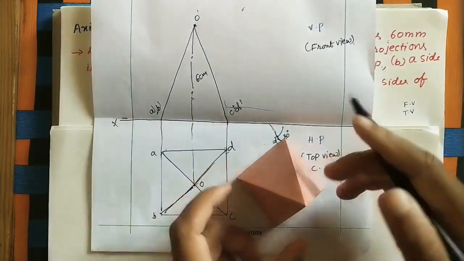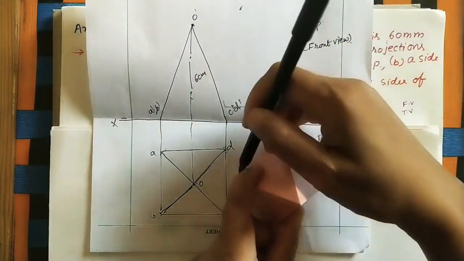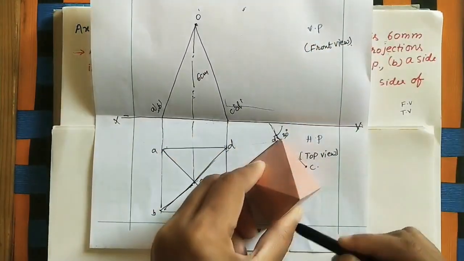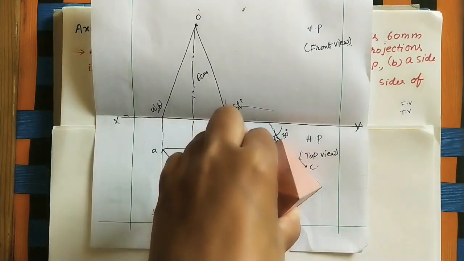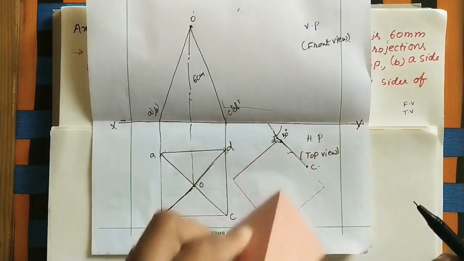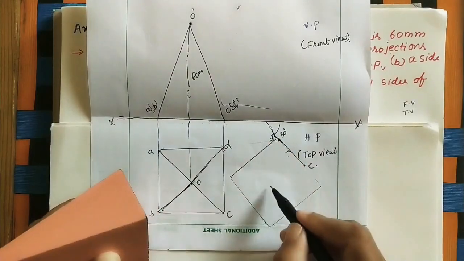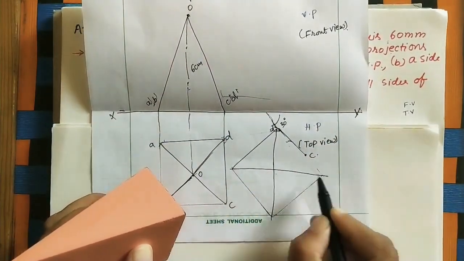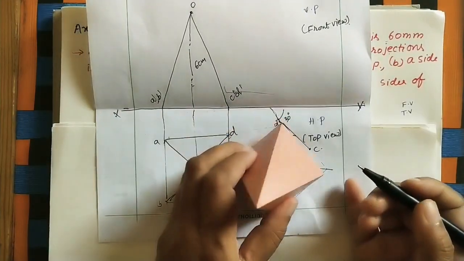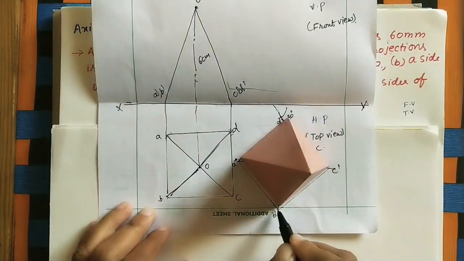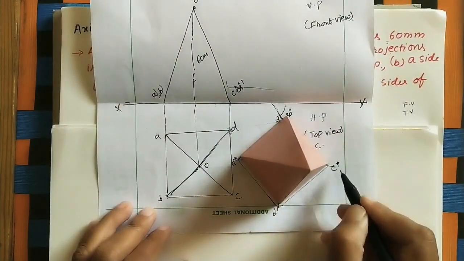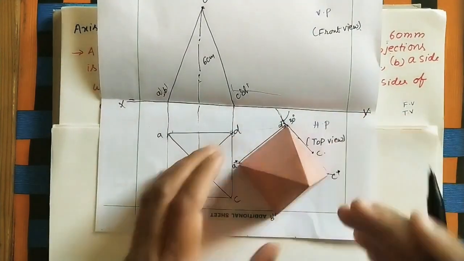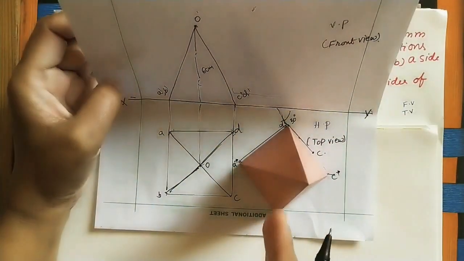Let us take roughly, we can do the square here. Okay, this is the top view. Now for finding centers, join opposite sides, and this is the apex. Okay, end points A, B, and then this is C, here D. Okay, this is the top view, and now do the front view.